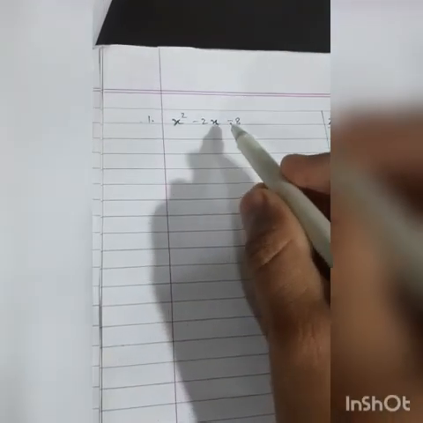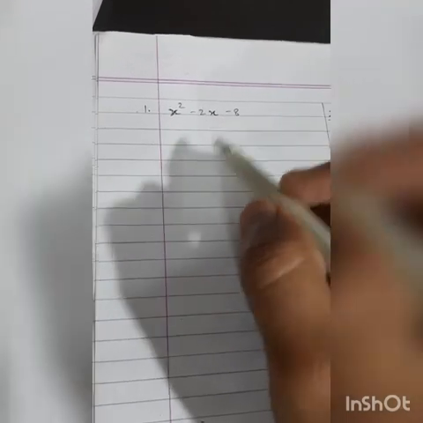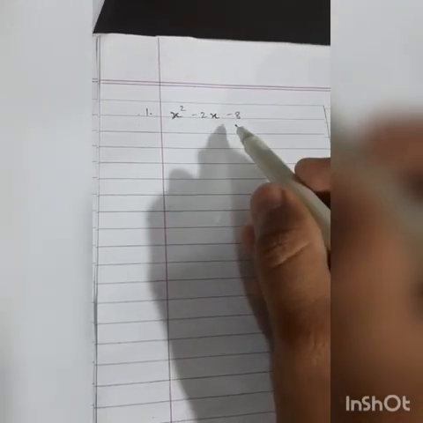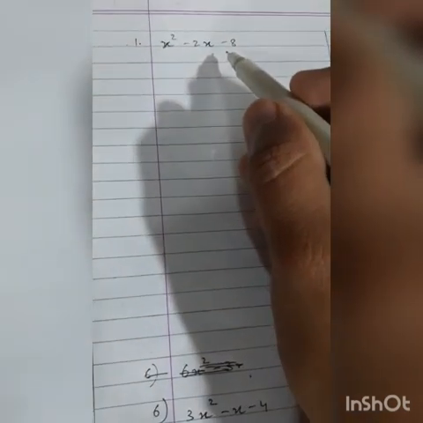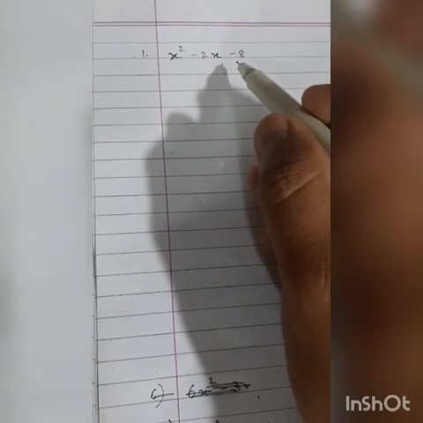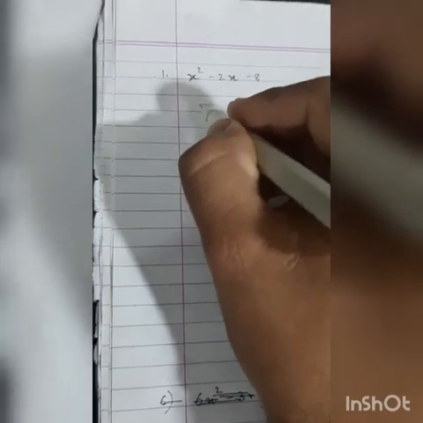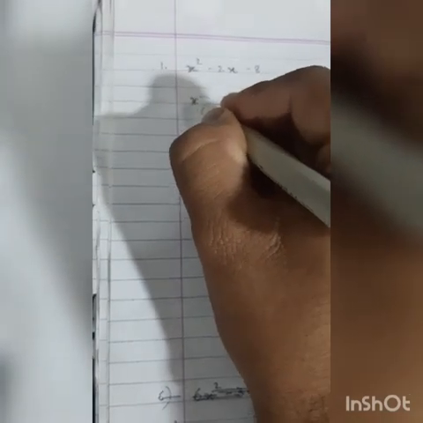You can see there is a quadratic polynomial written over here, x square minus 2x minus 8, and we have to solve it by splitting the middle term. By factorizing it by splitting the middle term, we will get two answers, as you all know, that I will help you find. The first step towards splitting the middle term is to write the product of the first term and last term in rough.